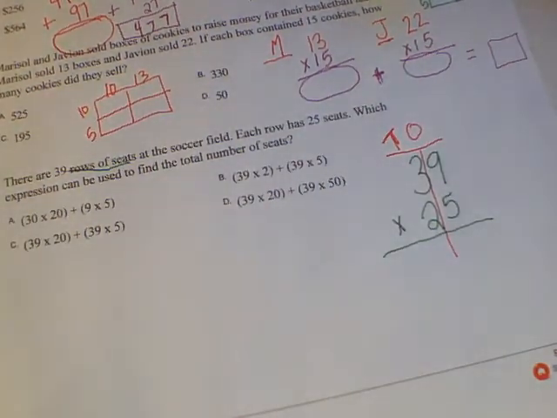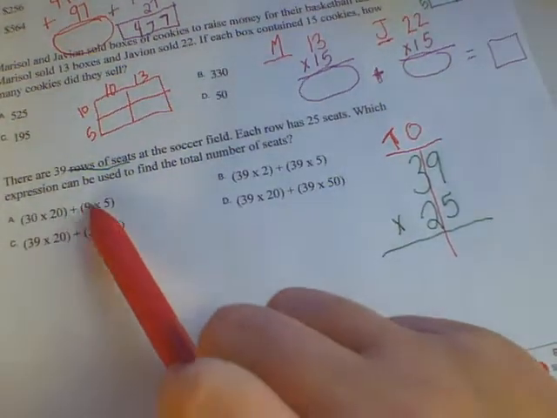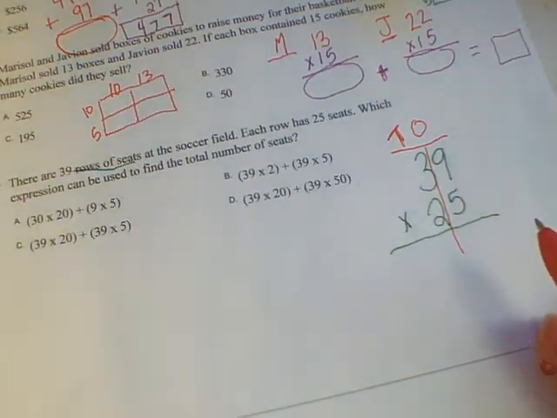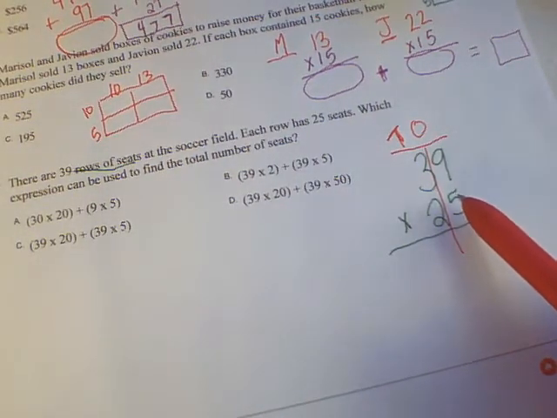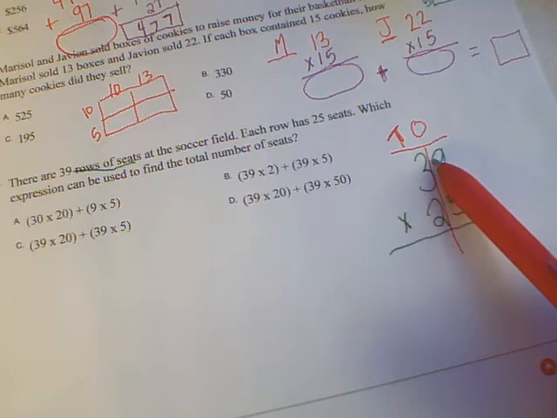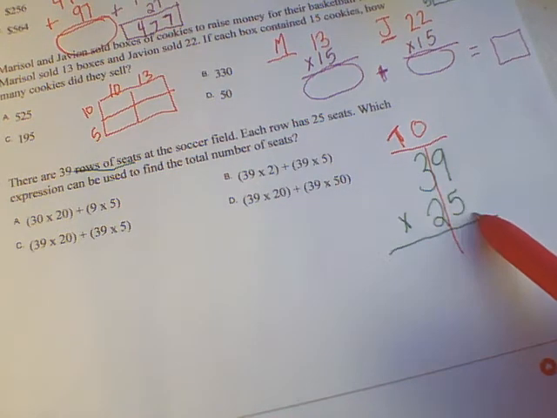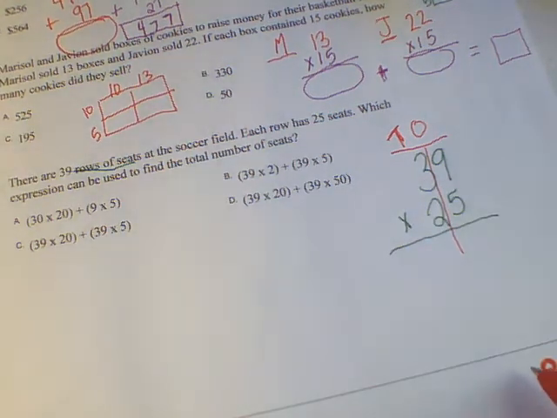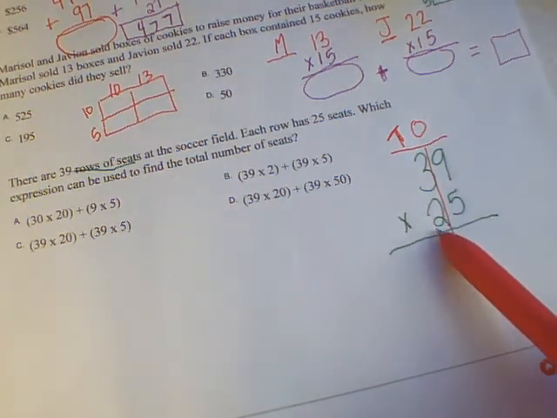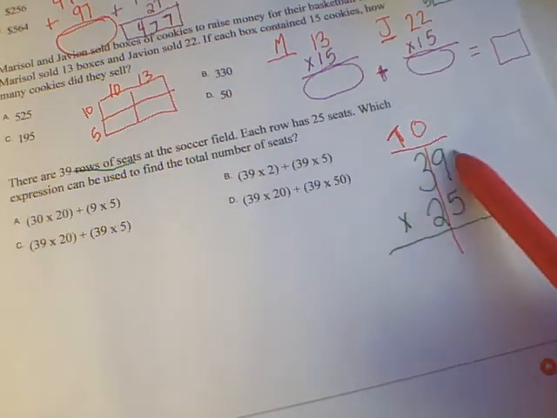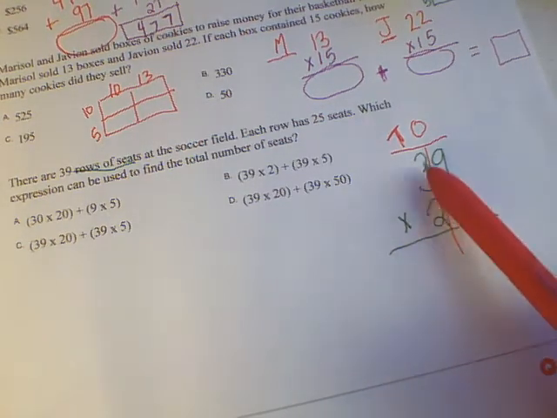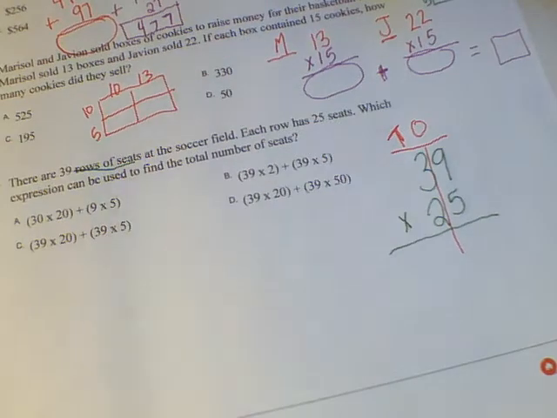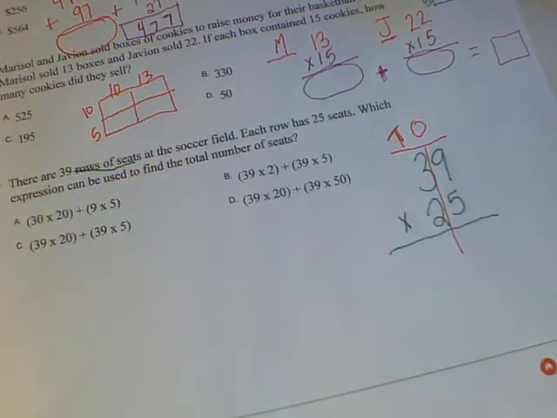So you have to figure out which one of these would match? Remember, you're going to have something that is 5 times 9, and you're going to have something that is 5 times 30 for your 3 tens. Then you're going to have something that is 20 times 9, and something that is 20 times 30. And you'll have to figure out which one works.